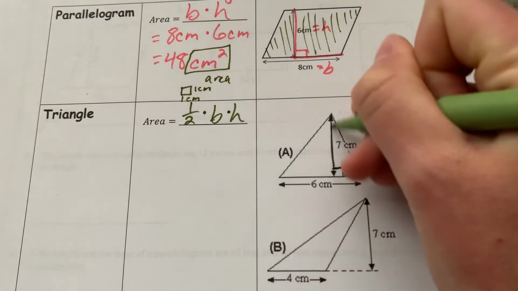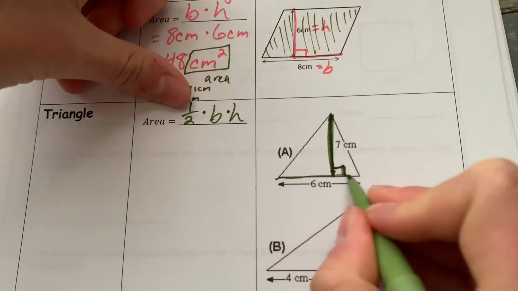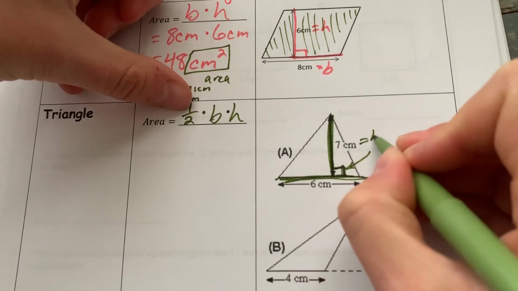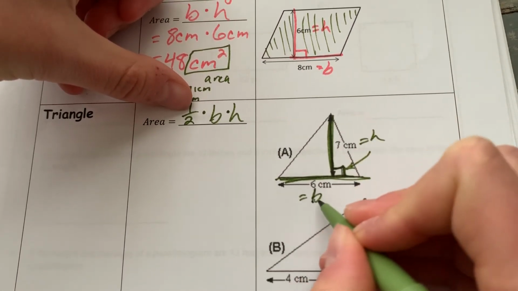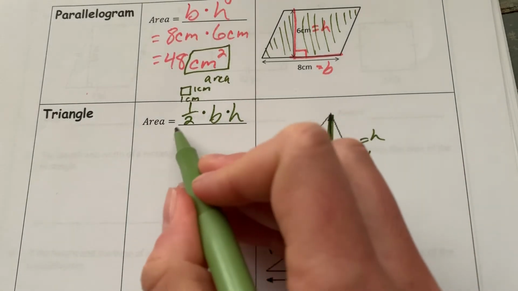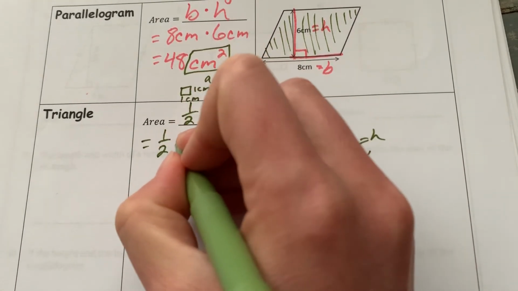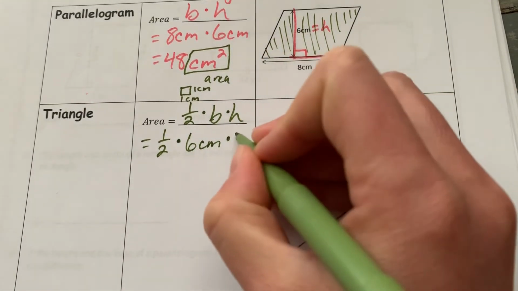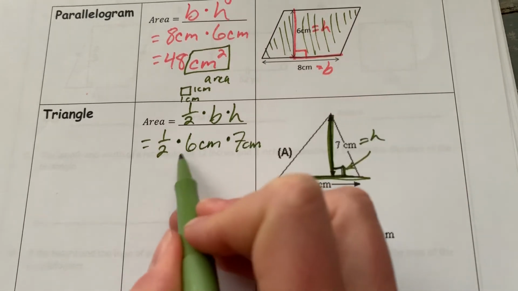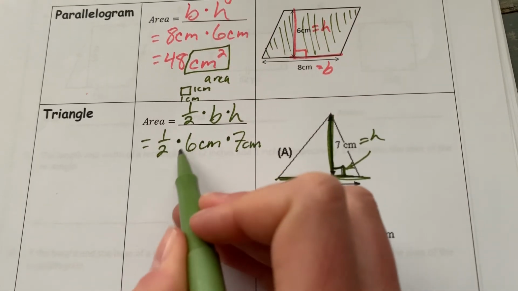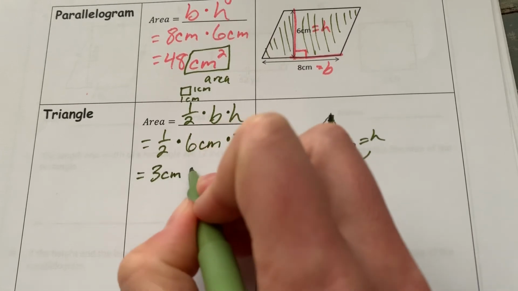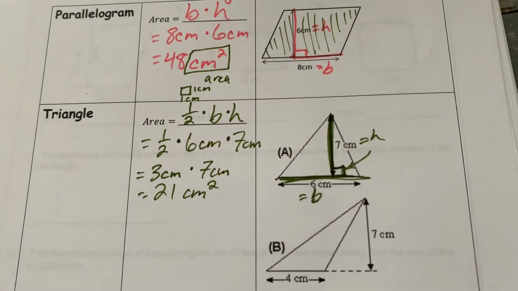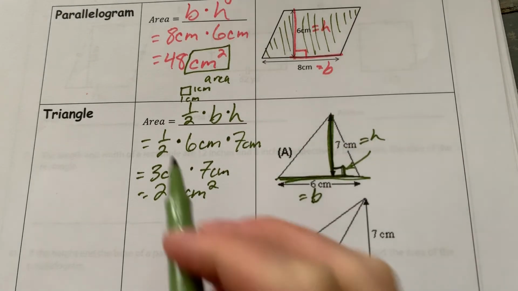So if we look at this example right here, this line and this line are indeed forming that right angle, so they are perpendicular. So this is going to be your height, this is going to be your base, B for base. And when you do your formula, it has to be 1/2 times your base, which is 6 centimeters, times your height, which is 7 centimeters. Half of 6 is 3 centimeters times 7 centimeters, and that's 21 square centimeters. So that's the area of the first triangle.